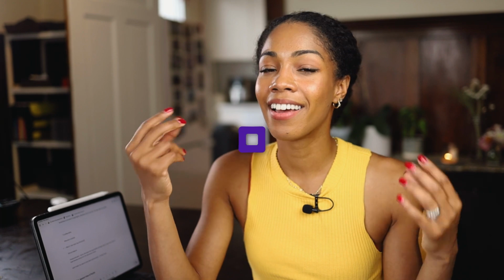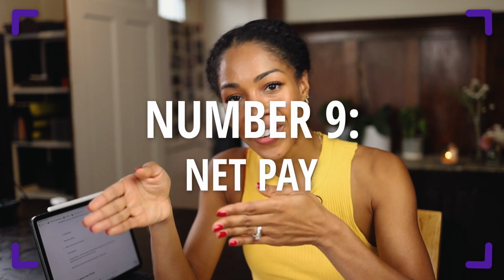On the same wavelength of money, we've got number 9, net pay, or net 30, net 60, net 90. This is outlining how many days after receiving your invoice the brand has to pay. Again, it doesn't fully make sense. We have all of these deadlines that we have to stick to, rapid turnaround for content delivery and posting, and the brand can take 3 months to pay us. This isn't always negotiable, especially at larger brands where they have a very strict accounting system going on, but it is worth challenging and seeing if you can reduce the amount of days it takes to get paid.